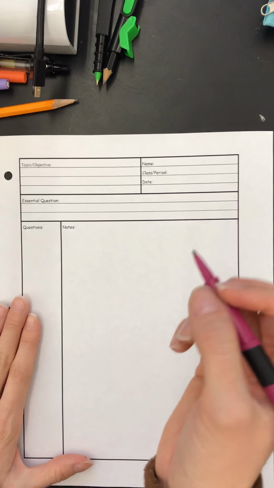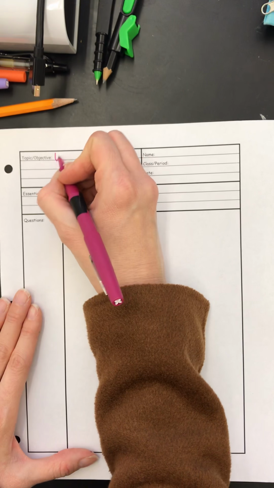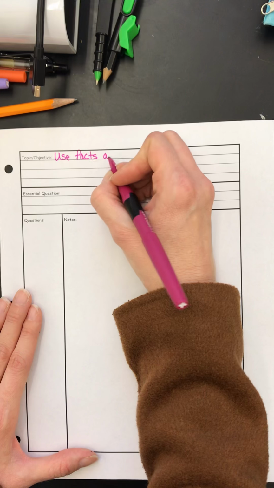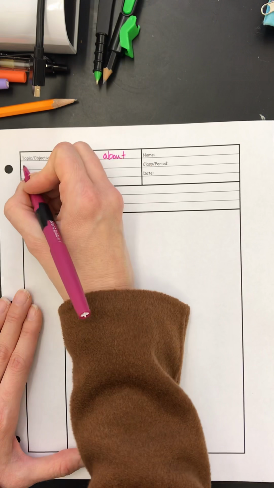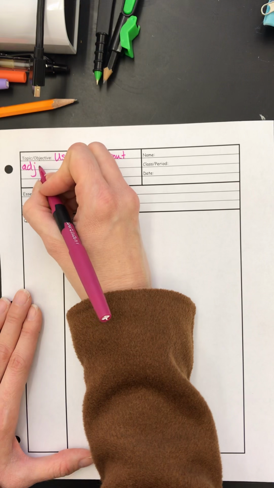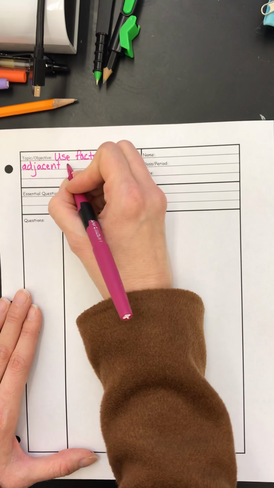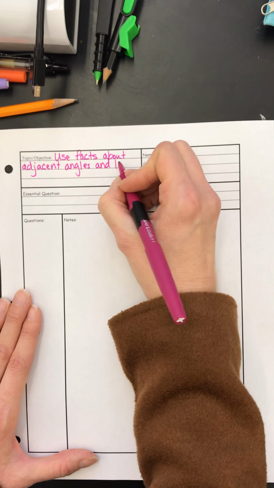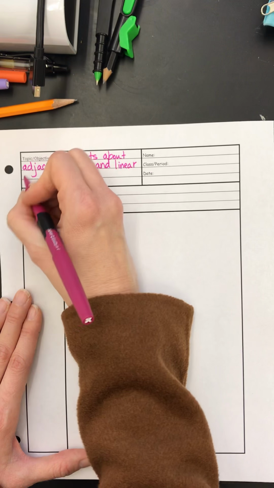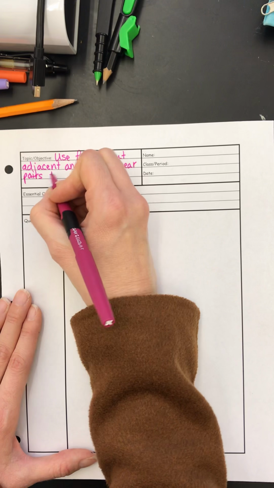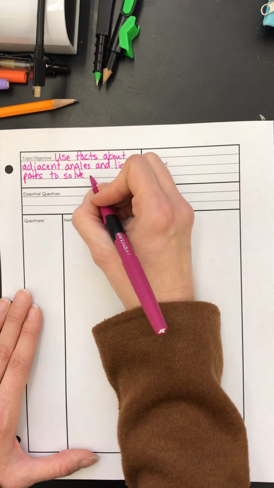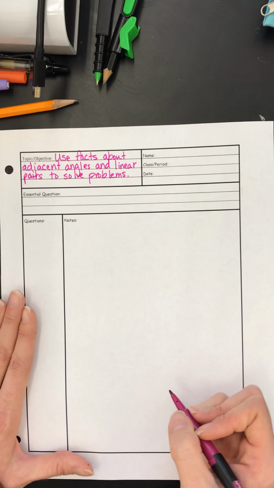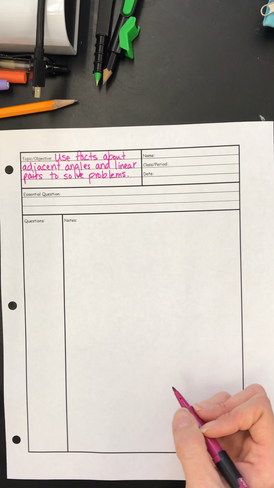Okay, so we're going to use facts about adjacent angles and linear pairs to solve problems. Okay, so let's go ahead and take a look at that.